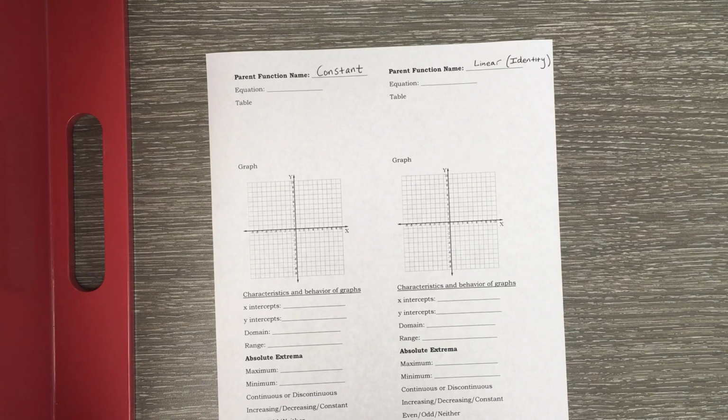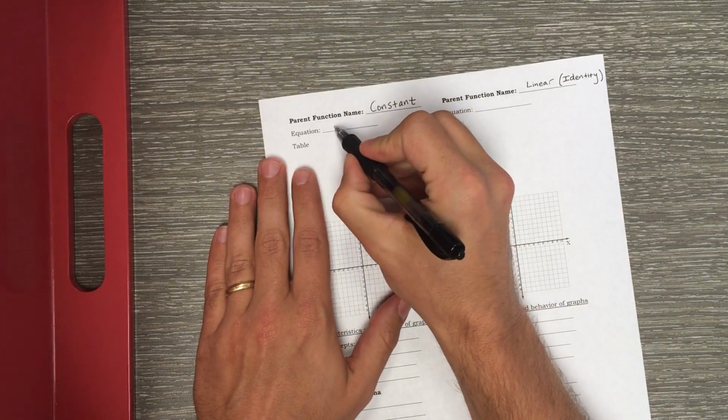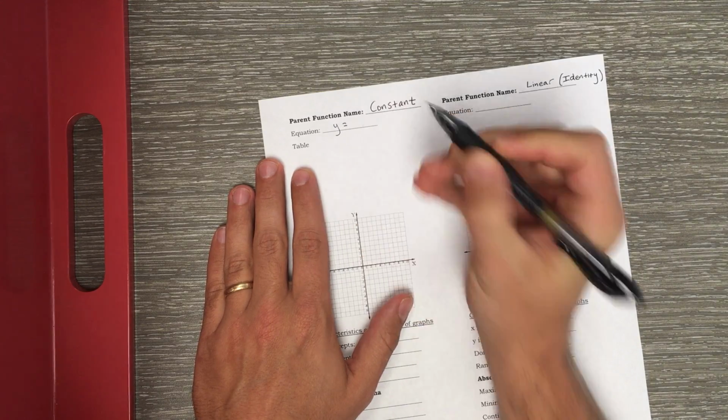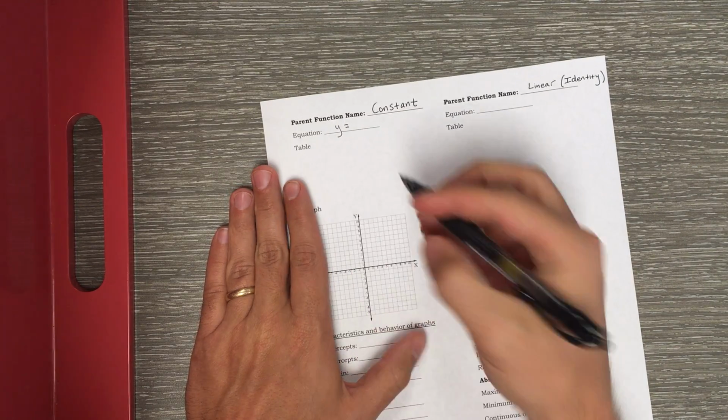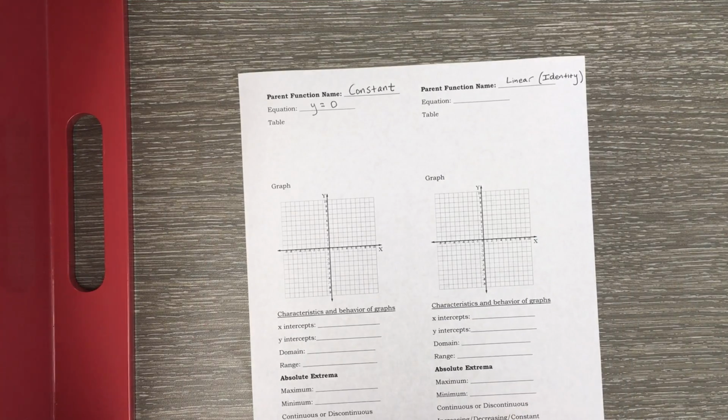So the first example is the constant function. And the constant function has an equation of y equals and then a number. So I'll pick any number. I'll pick 0. I could have done y equals 5. I could have done y equals 3. I could have done y equals -1. Even y equals 2.8. As long as it's y equals a number with no variable, no x, then that's called a constant function.